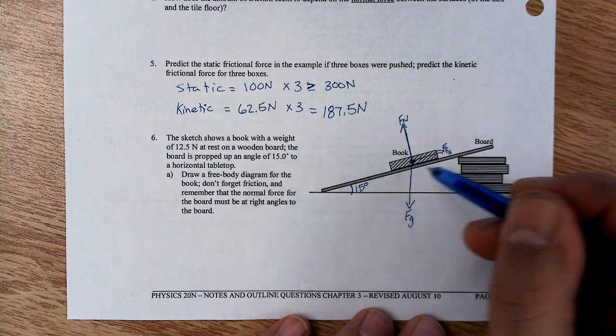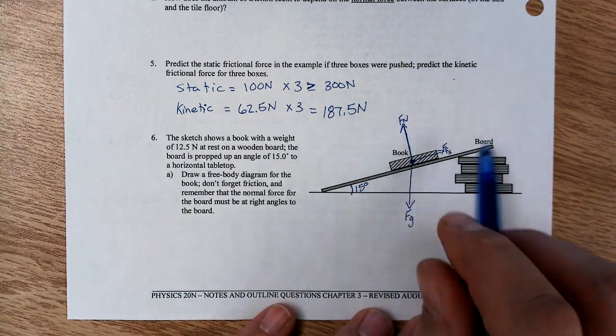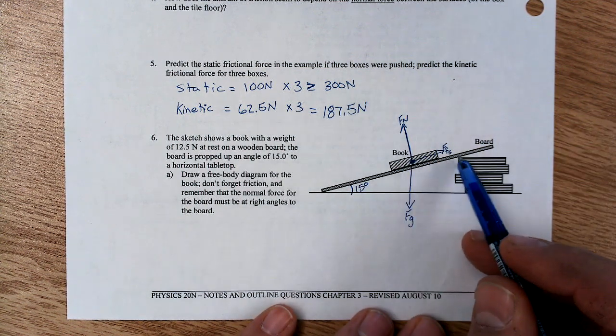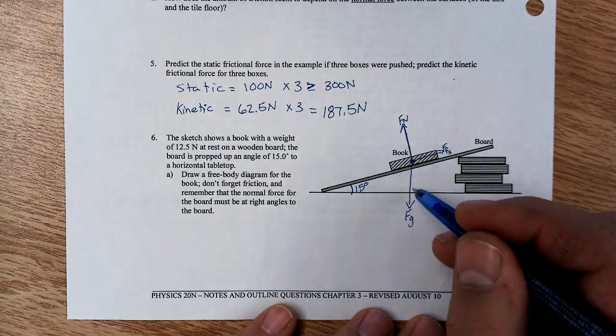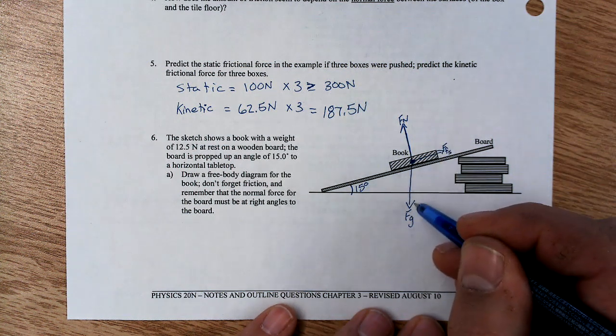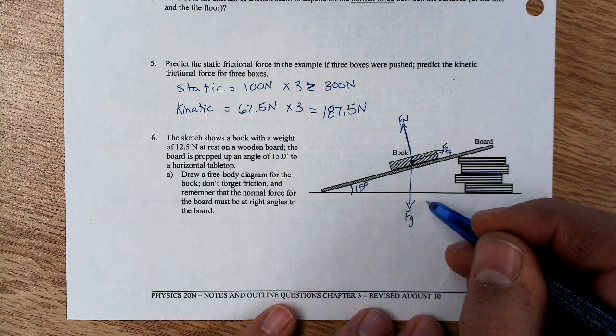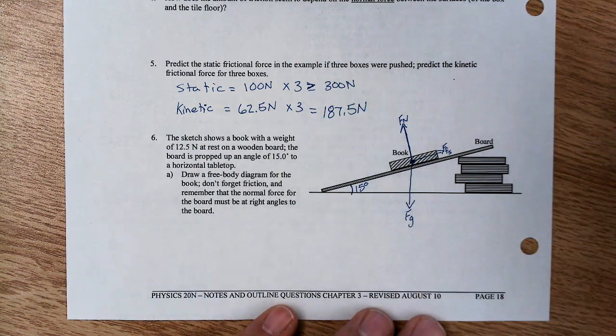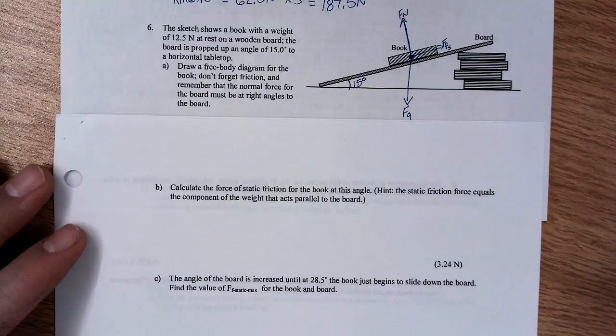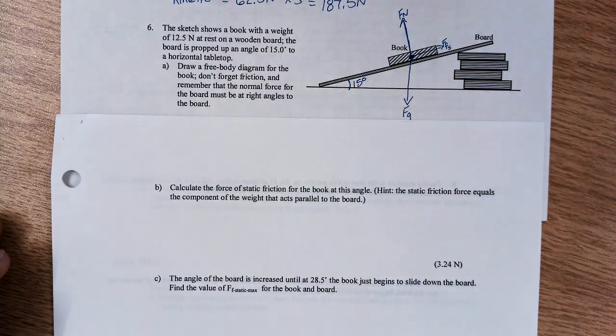Because the book's not moving, that's the force holding it up. This is going to be equal and opposite to our force of gravity parallel, so that's pushing it back. Now we'll use that free body diagram to help us answer the questions for parts B, C, and D.